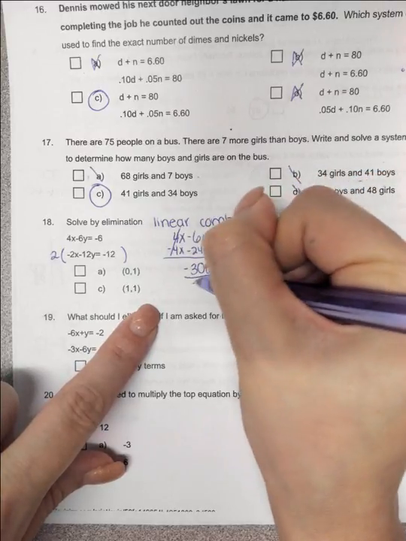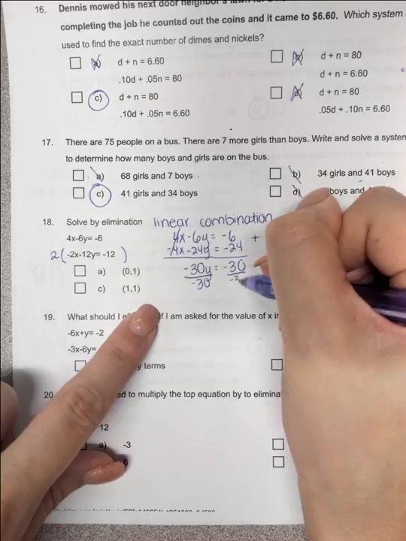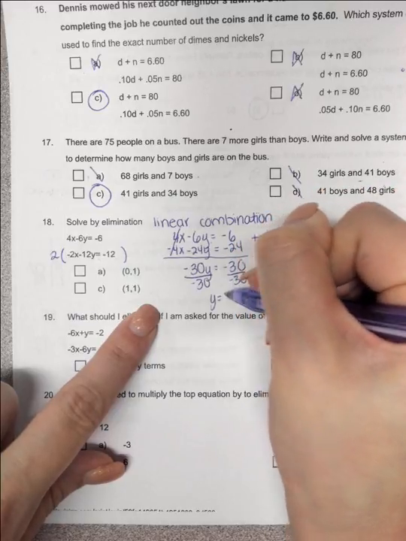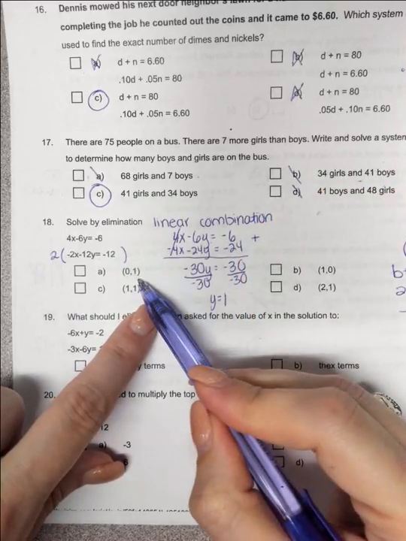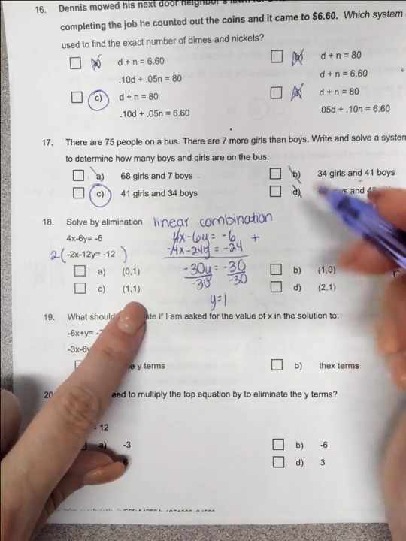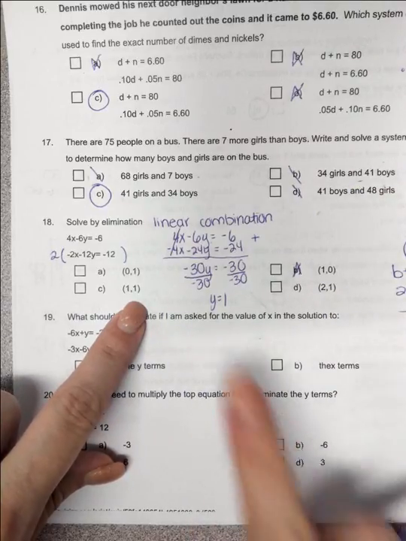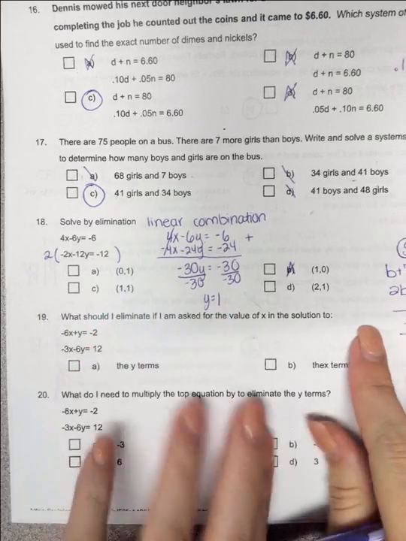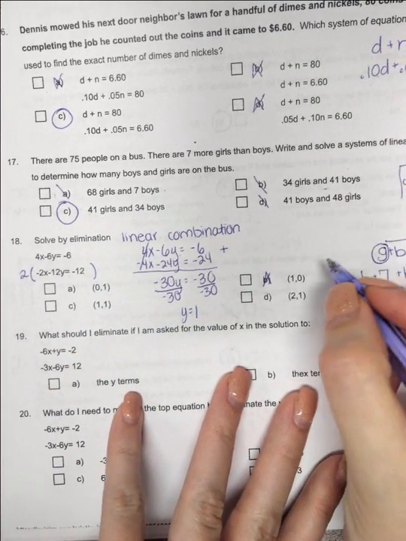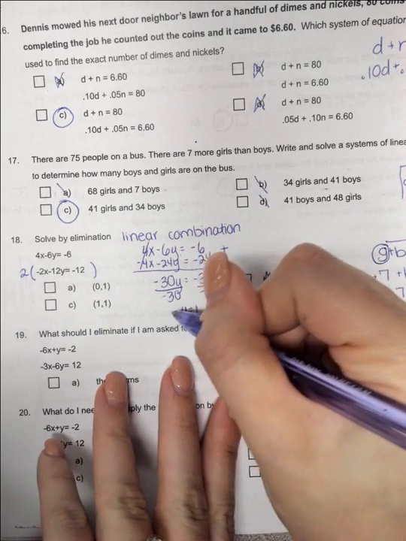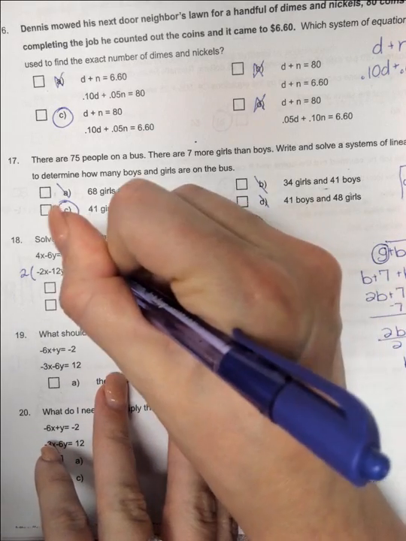We divide by negative 30. So y equals 1. Well, that's got a 1, that's got a 1. Can't be b. That one's got a 1. So I still have to find my x because there's more than one answer choice with y. So I'm going to come over here in this space, and you just plug it back into one of your originals. Doesn't matter which one.